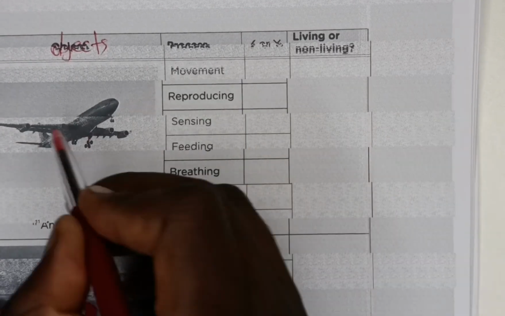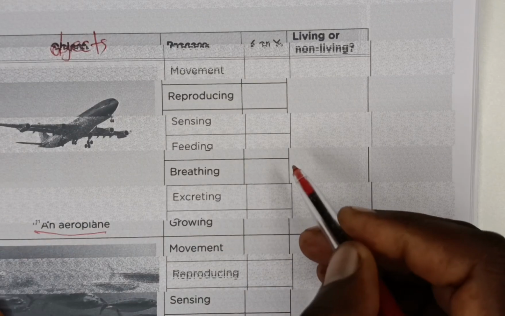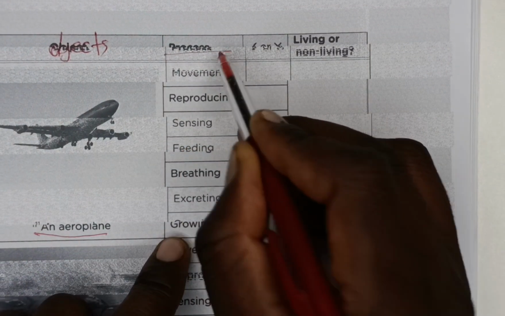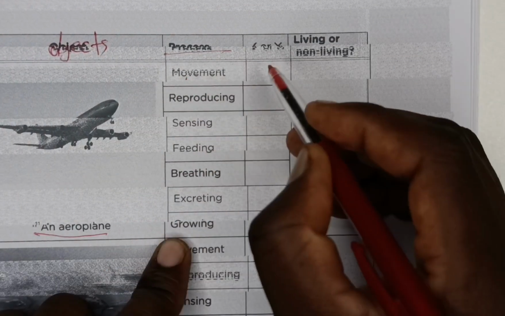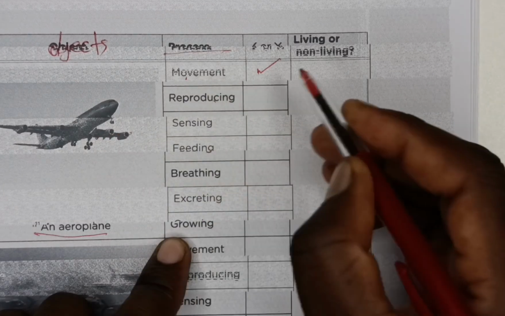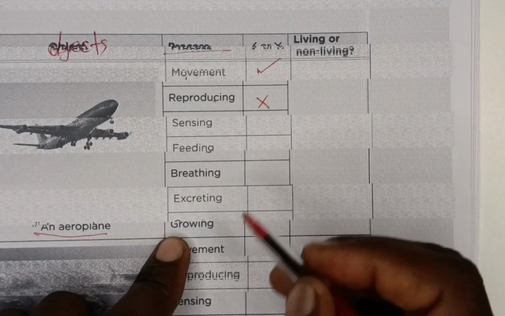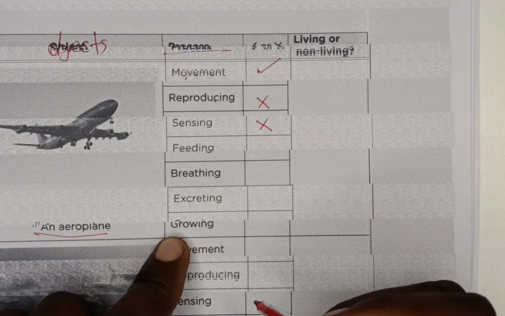So, okay, let us look at this object. It is an aeroplane. So let us look at the processes. Does it move? Yes, it does. Does it reproduce? No, it doesn't. Does it sense? No, it doesn't. Does it feed?